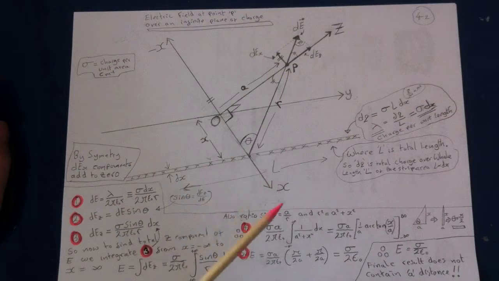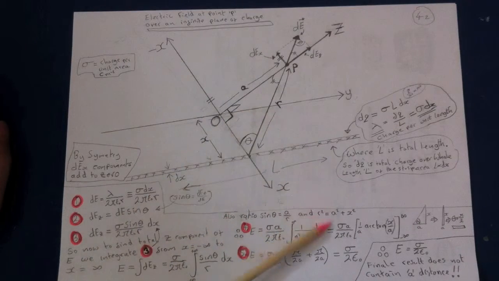These substitutions are not obvious, so you wouldn't know. It's better just to go through them and see how this equation ends up the way it does, because it's not obvious that you're going to do all this substitution.